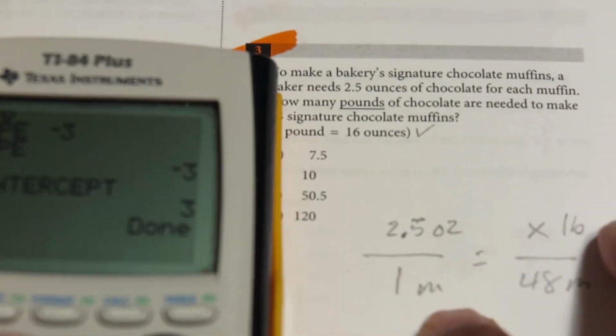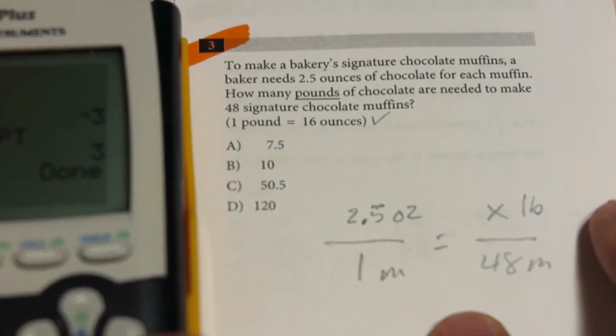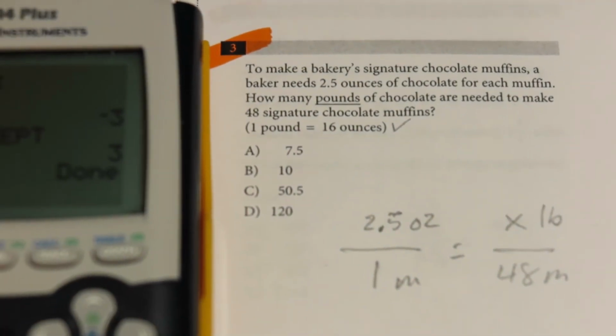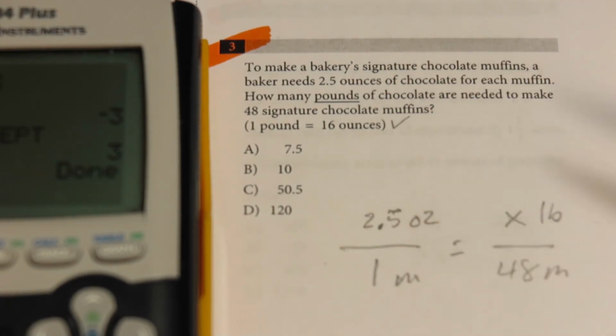Now we're moving to another common kind of problem that shows up on the SAT. This one was taken from practice test 5. It's number 3. Now this is just a proportion, a direct proportion. Most of you, if not all of you, can set up a proportion and solve it. So this is one of those examples that you don't really need a calculator, but I just want to demo the functionality of the program that I've written.